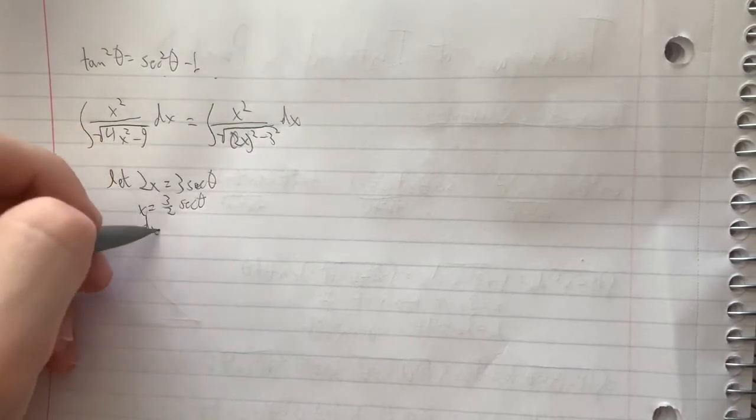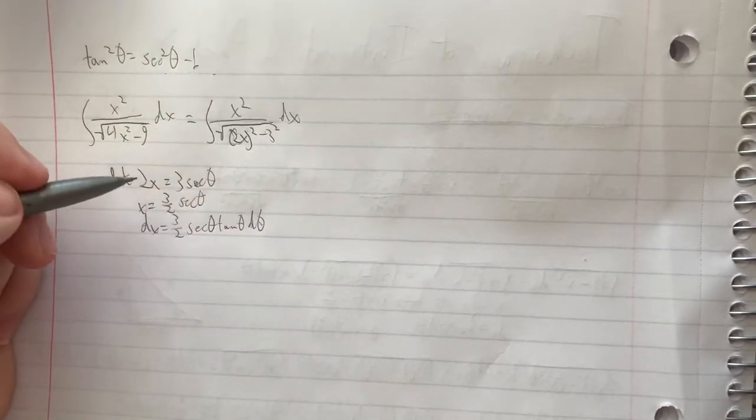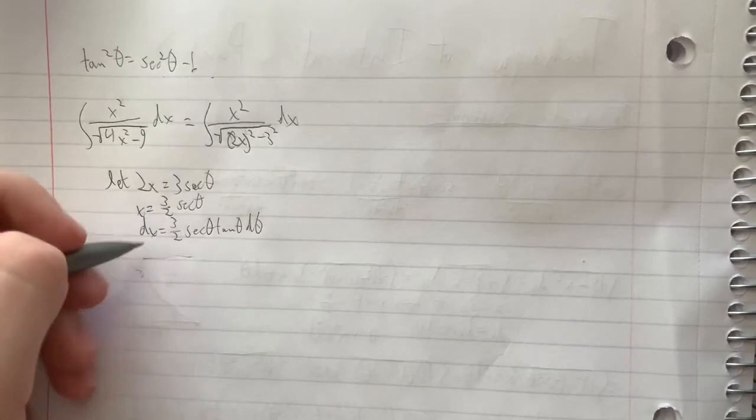That way it'll put it in this nice form. So that means x equals 3 halves secant of theta, so dx equals 3 halves secant of theta tangent of theta d theta. Don't forget that. And that also means x squared is going to be equal to 9/4 times secant squared of theta.